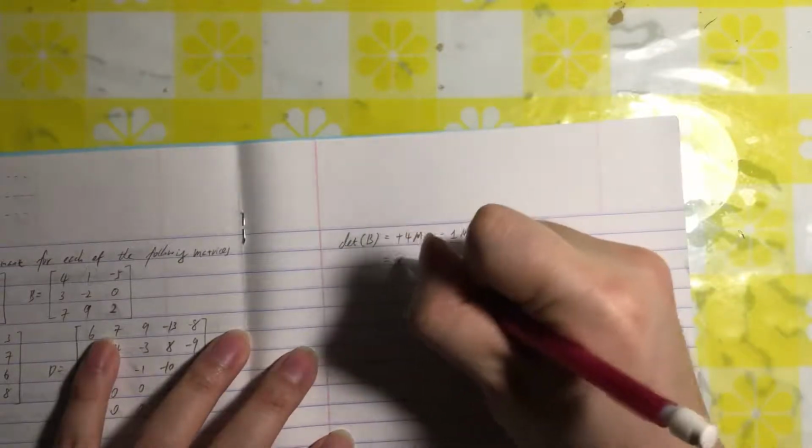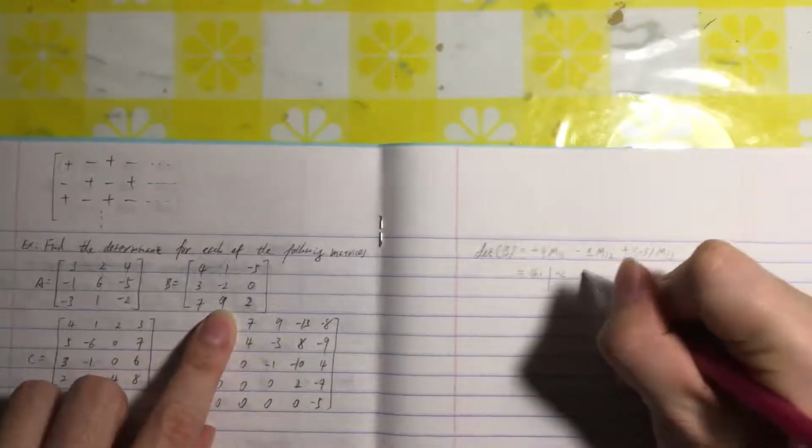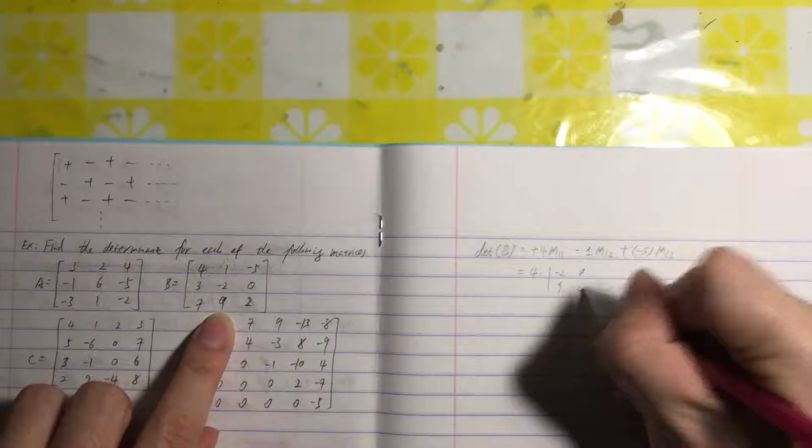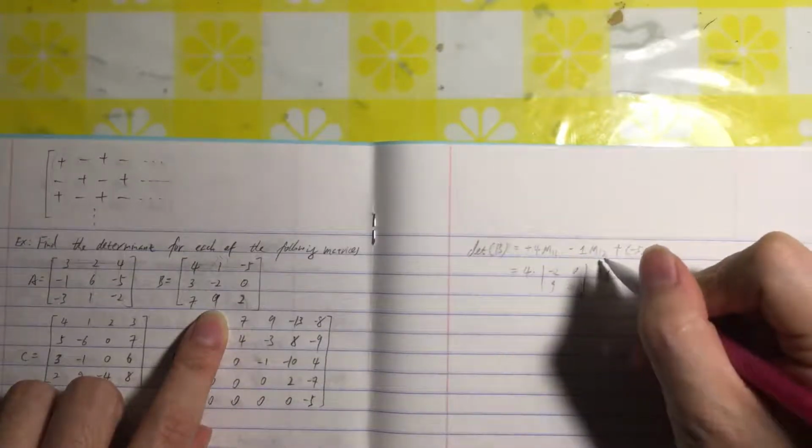Then we know that M11 is the determinant of the submatrix obtained by removing the first row and first column from matrix B. What's left is negative 2, 0, 9, 2. Negative 1 times M12.